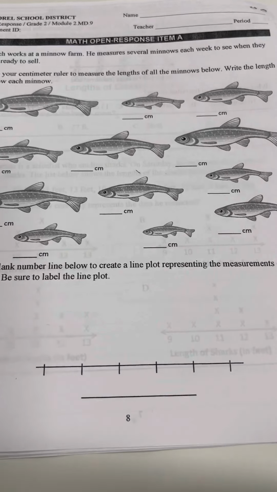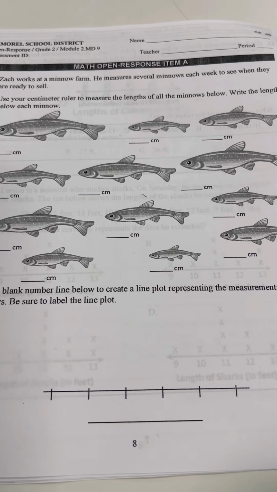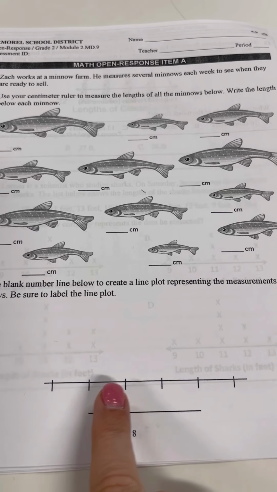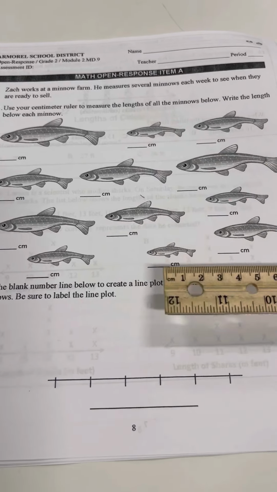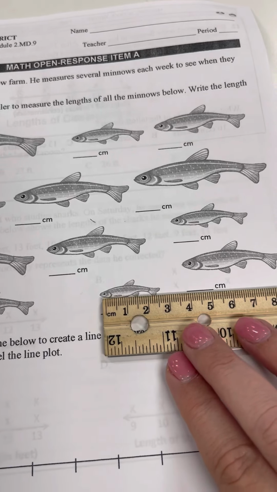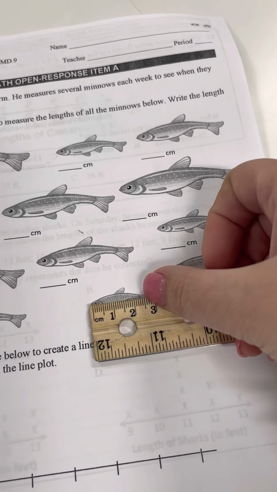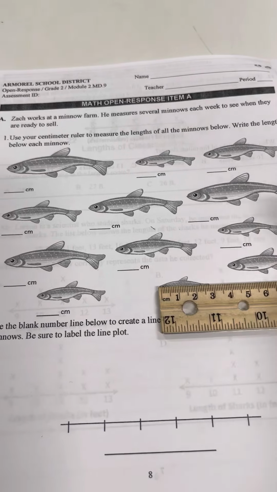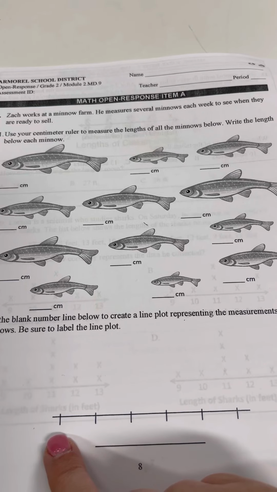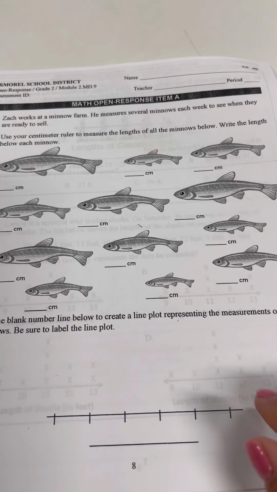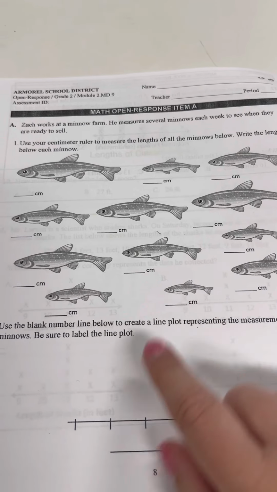Remember how we talked about if you don't have any 0s or 1s, or if you don't have any 10s or 11s, remember you can adjust your number line so that you don't put all those numbers on there. So like my tiniest fish would probably be this one. So I'm going to measure it for you. Let's see what it is. This one is 3 centimeters long. Okay, so I don't have to start with 0 because this one is my smallest one. I can just start with a 3 down here and then do 4, 5, 6, 7, 8. Because that's my shortest fish, I can just start with that 3 centimeters.